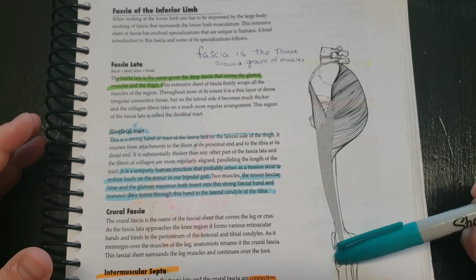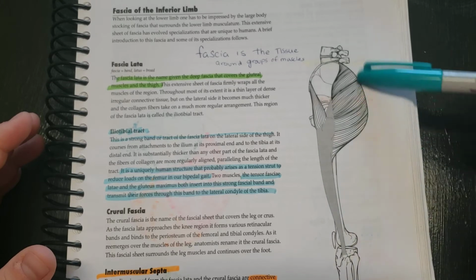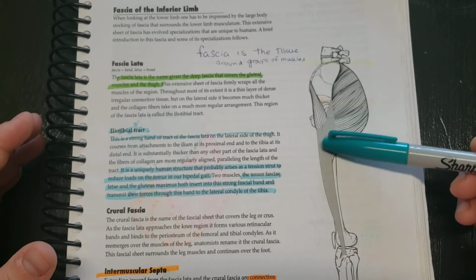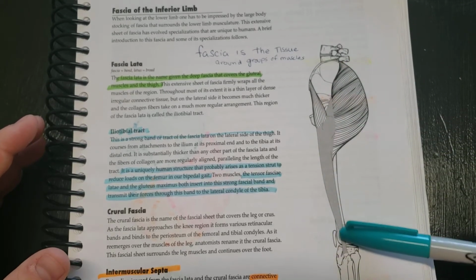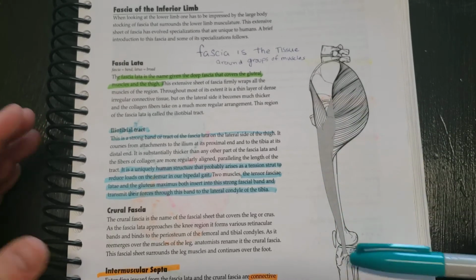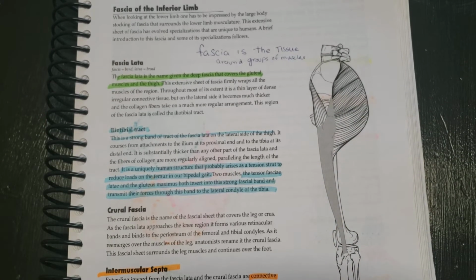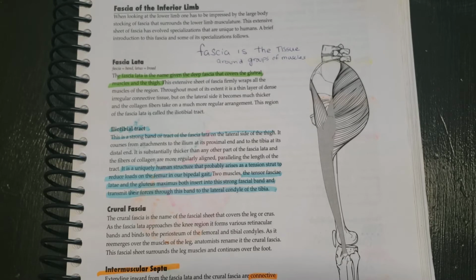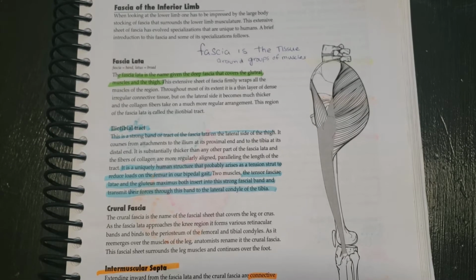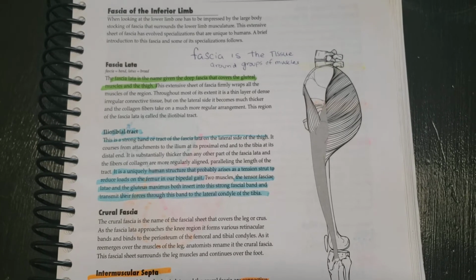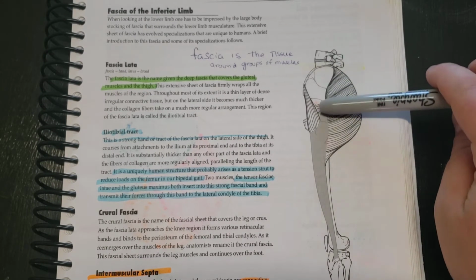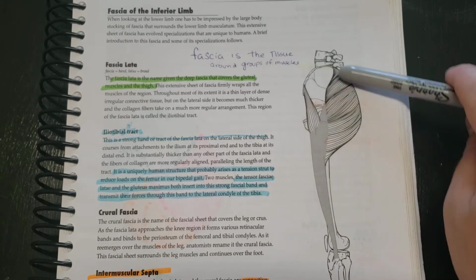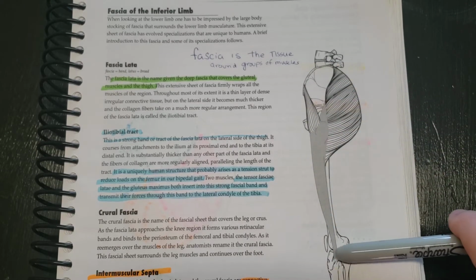really strongly. You have this big broad stuff, right? But it gets really tight and really strong right into this lateral portion of your leg. And that's what we call the iliotibial tract. People say the IT band, IT tract, iliotibial tract. So why do they say that? Because it comes from the ilium, which is here, all the way down to the tibia.